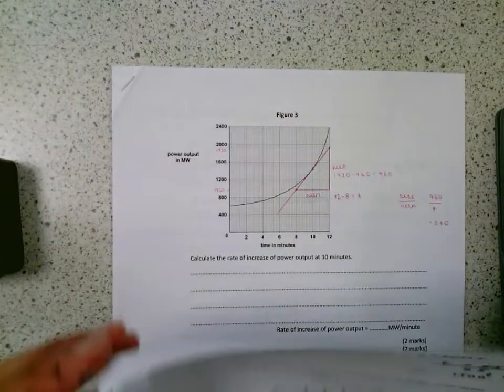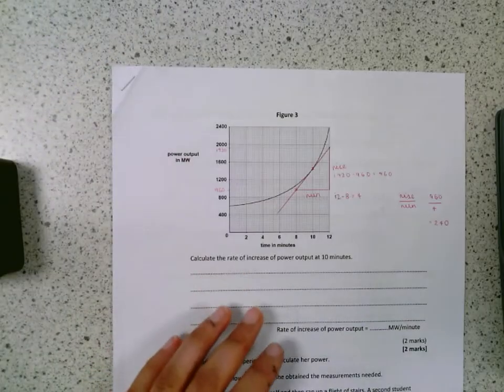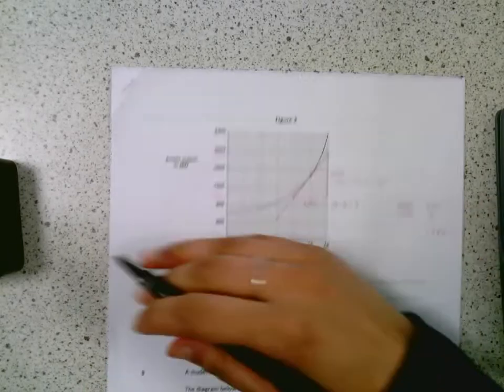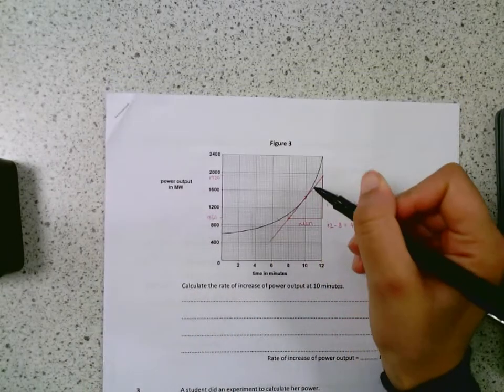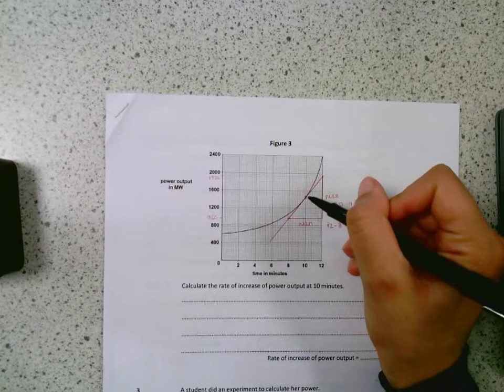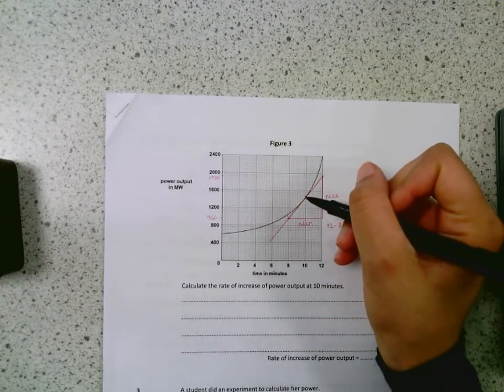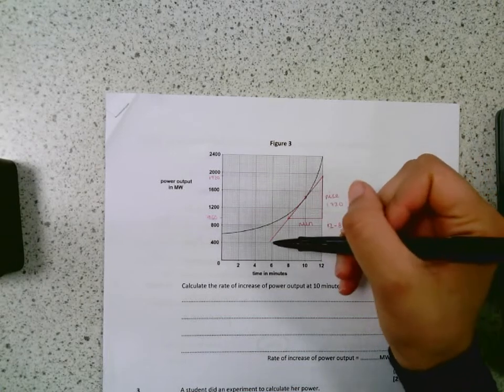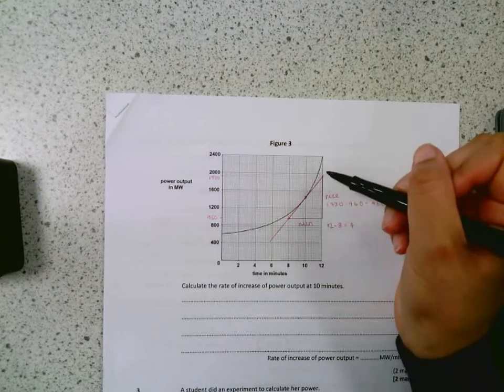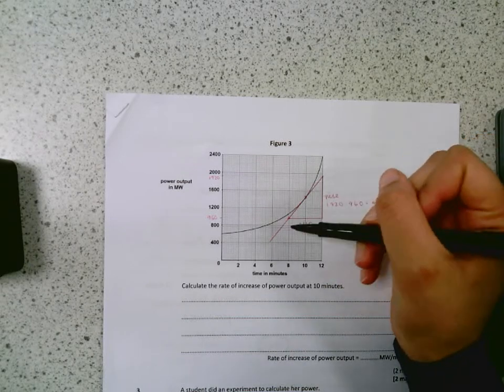Okay, with this next question here, what we were working out was we were trying to calculate the rate of increase at 10 minutes. So we make a little mark at 10 minutes where we reach the curved line, and what we're going to do is calculate the gradient of the line at 10 minutes.